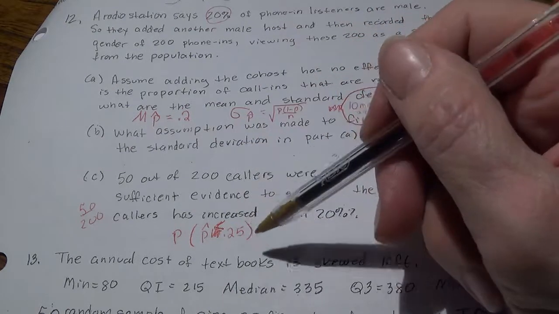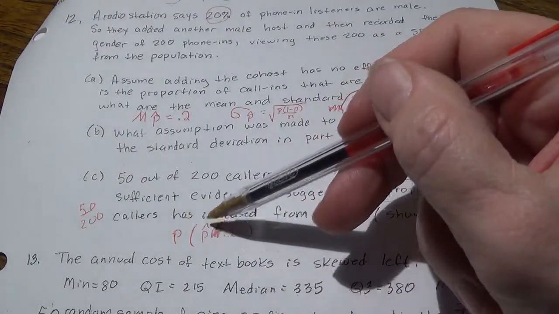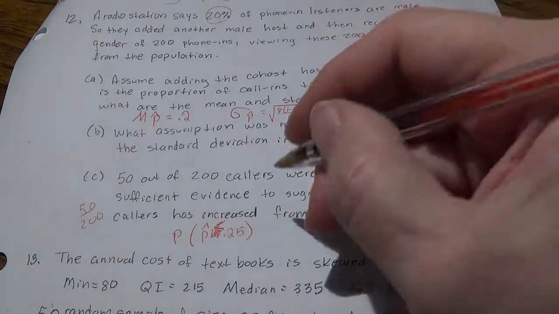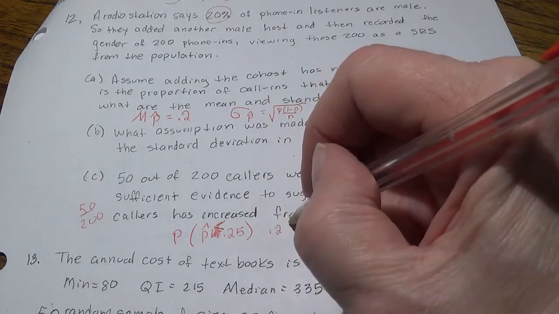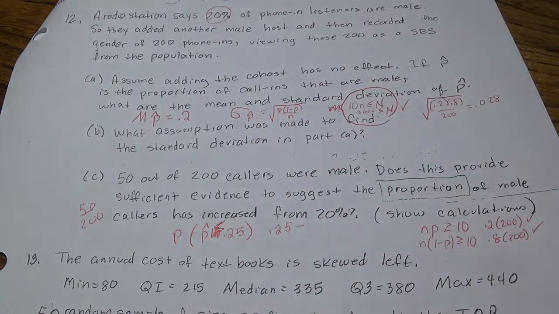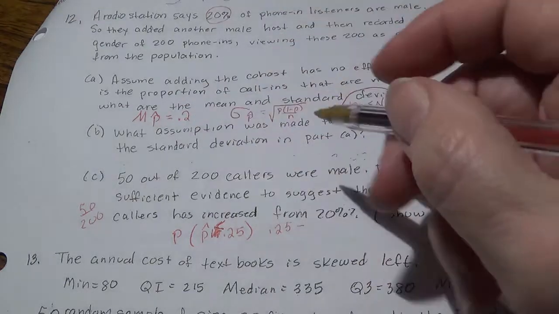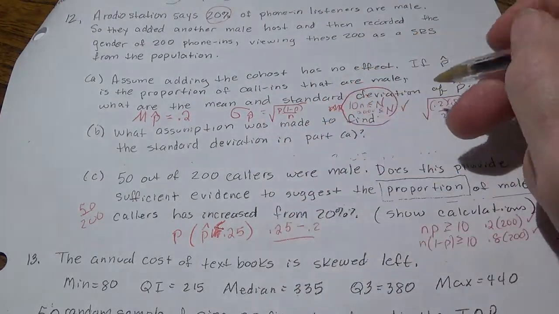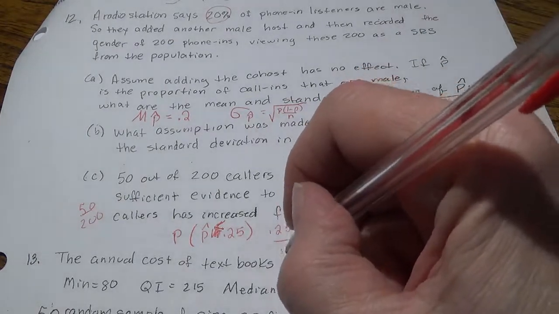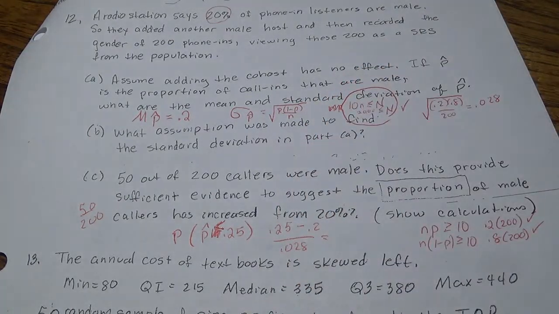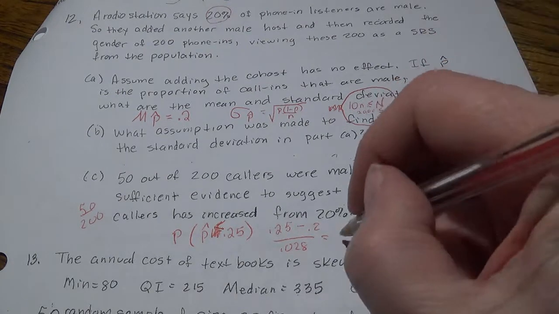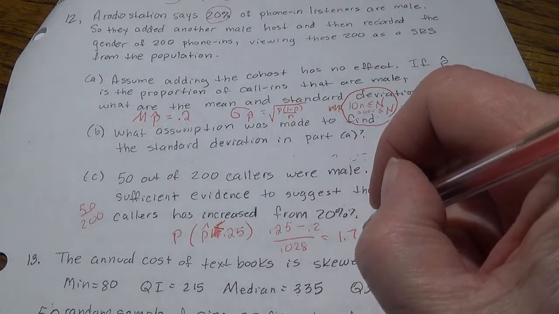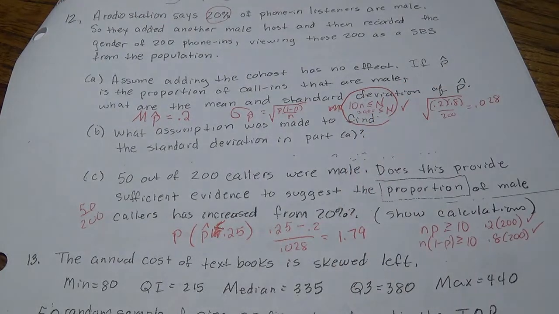So now I'm going to use normal probabilities to find out the probability that p hat is less than 0.25. So I'm going to put 0.25, my proportion of interest, minus the mean, which was 0.2, divided by the standard deviation. Up here we got 0.028, and that is 1.78, 1.79 we'll say.